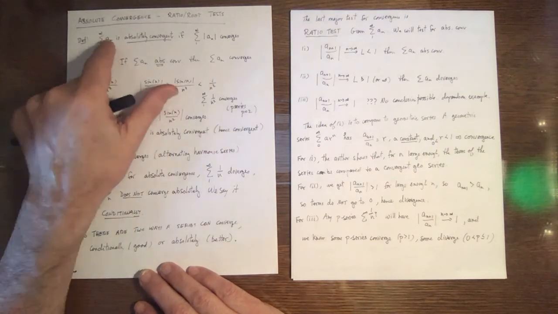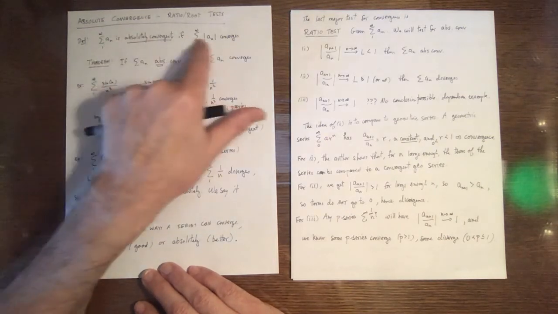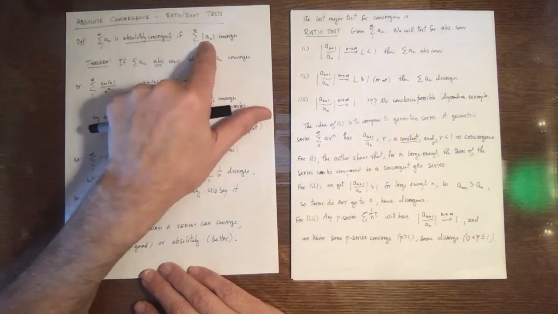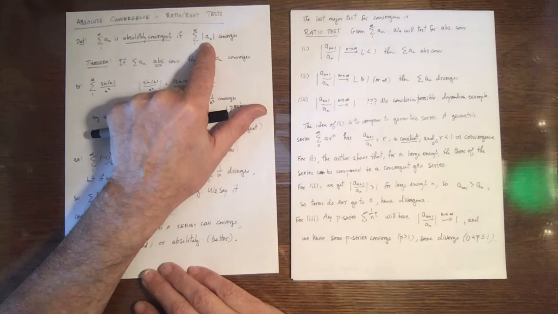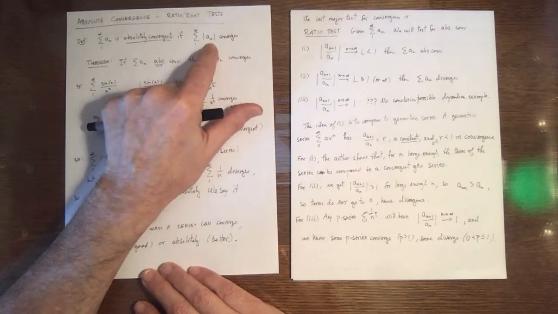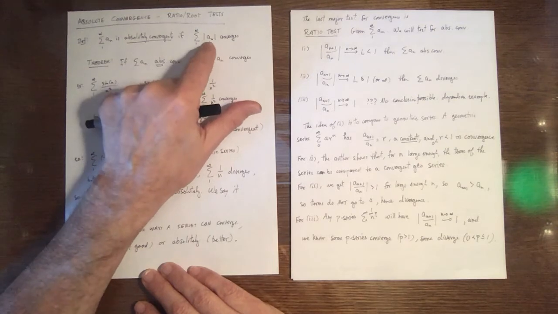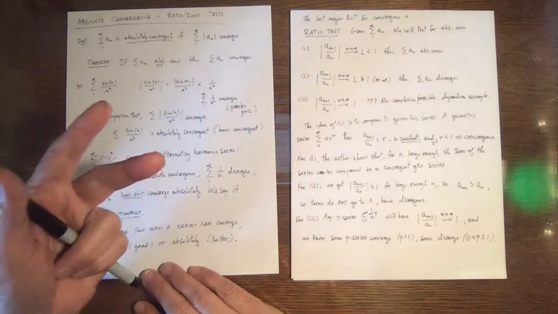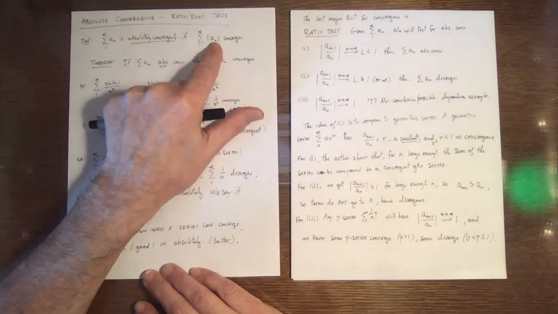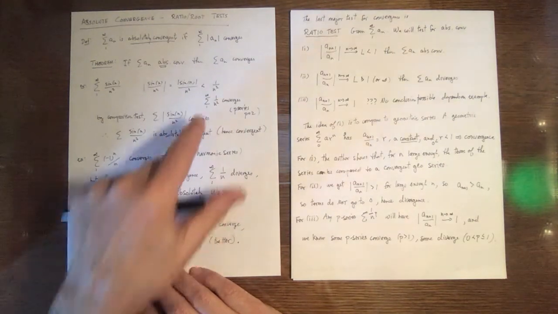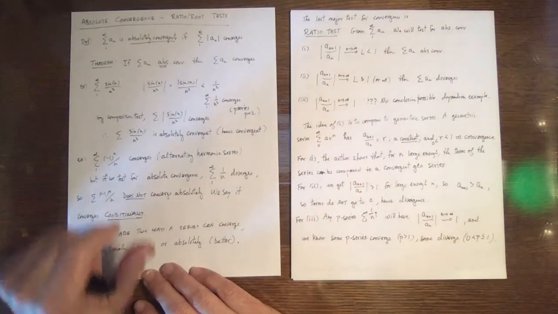And nevertheless, this is a good way to test it. So you just get rid of all the minus signs, and then you ask, does this series converge? Because here all the terms are positive, so we have a bunch of tests for series with positive terms, right? That's the integral test, the comparison test, and then a test we're going to do in a few minutes.